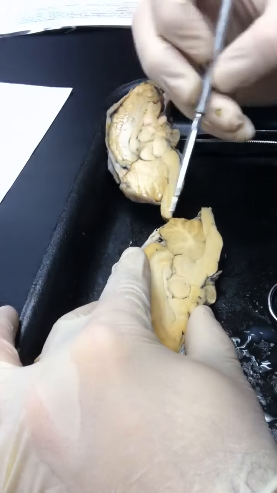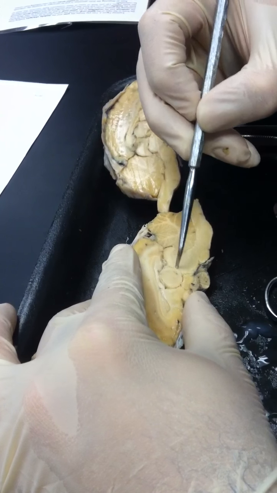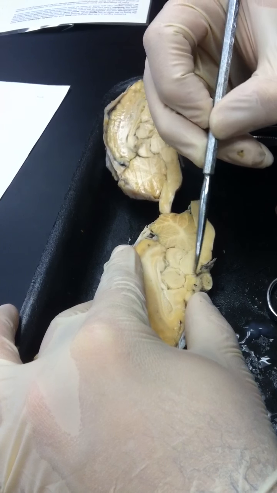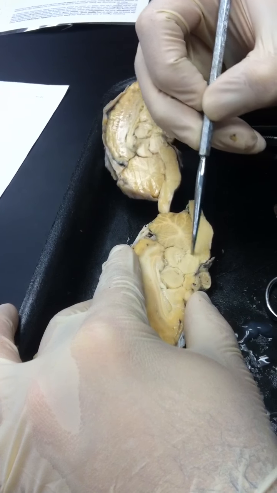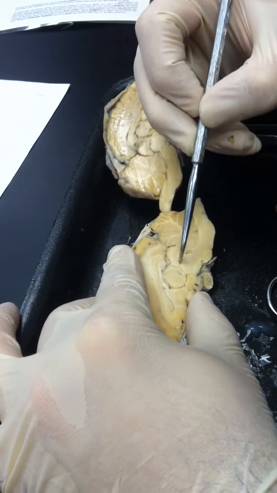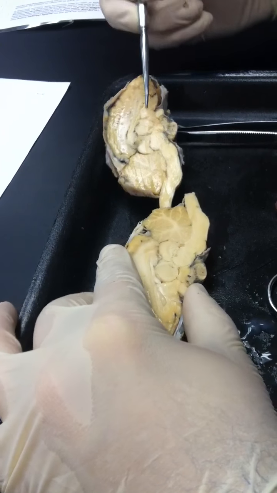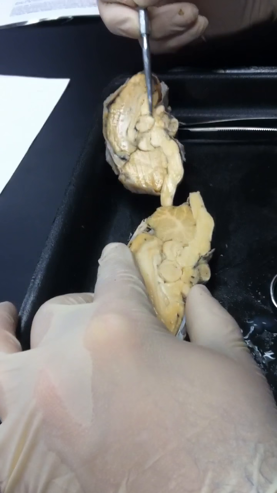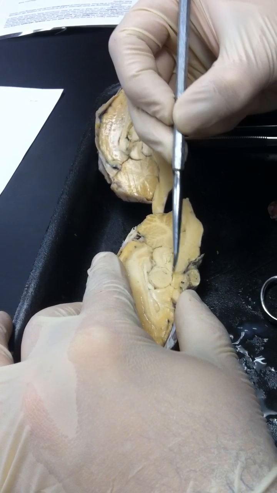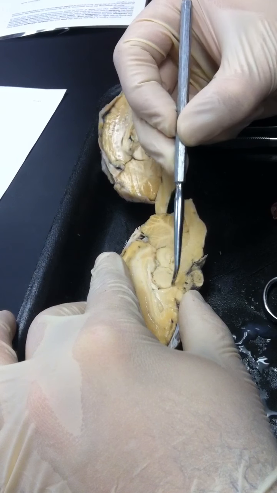Now, basically this whole region then past the pons right here becomes the midbrain. And the midbrain is difficult because there's no real demarcation line. But you see how there's this circular structure right here and right here? That is the what? Thalamus.